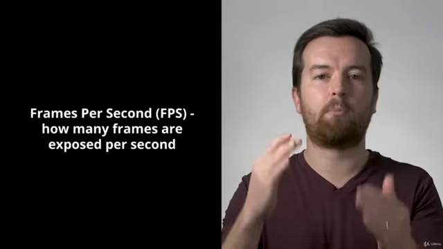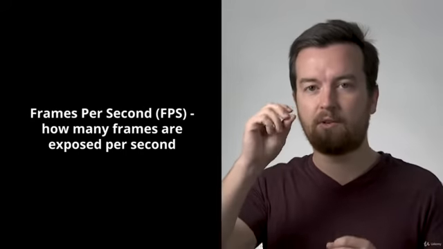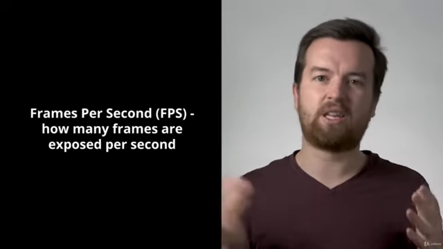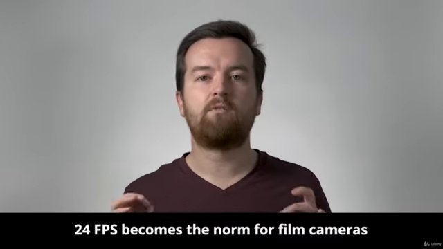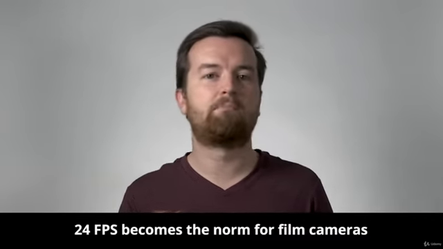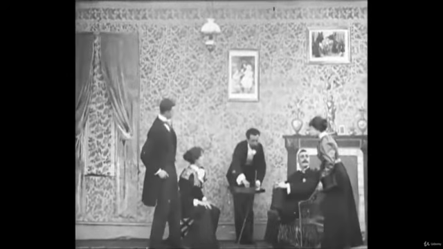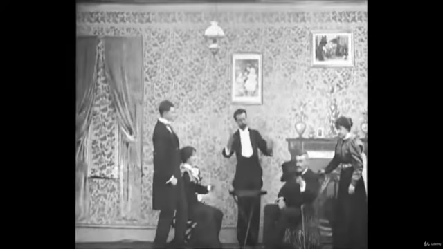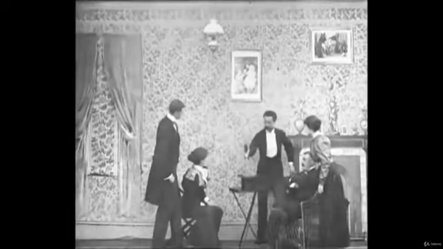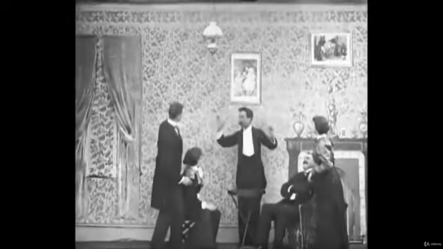But first, frames per second is how many frames are being exposed per second. If you're filming for 1 second, how many individual photos are actually being taken is how you can think about it. What they discovered is that 24 frames per second becomes the norm. It's the natural capturing and displaying of human motion. When they started, they had slower frame rates because the cameras just weren't fast enough. And you'll see those first films that were captured at 10 frames per second or 15 frames per second, the motion looks a little jittery, and that's because the frame rate was slower.